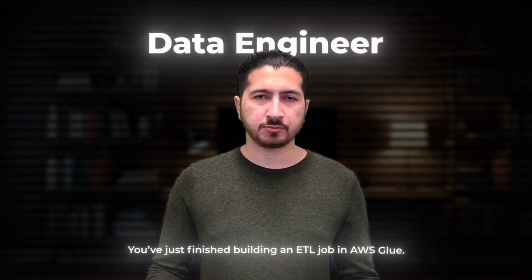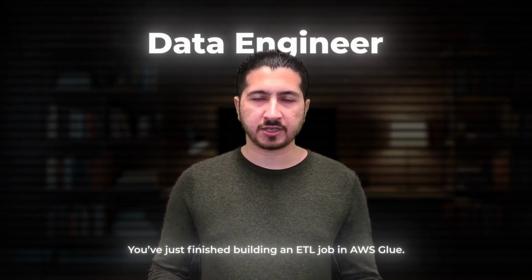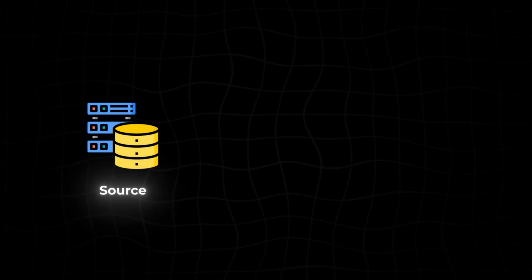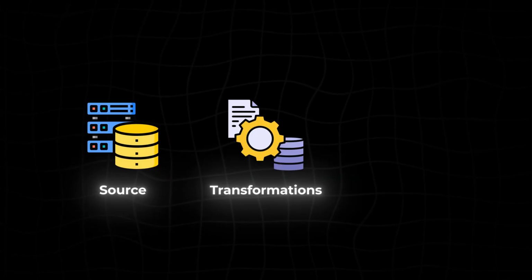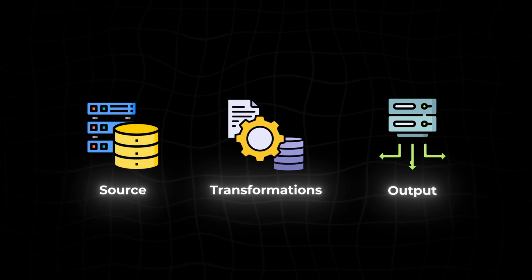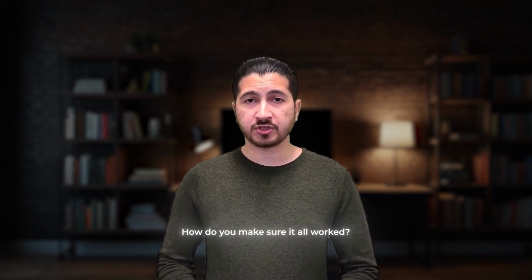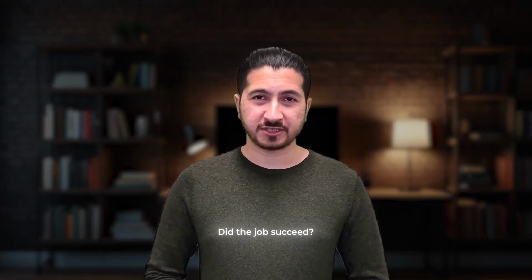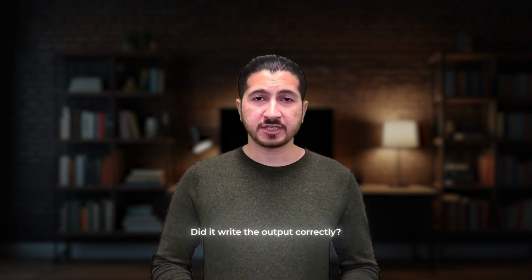Let's say you're a data engineer and you've just finished building an ETL job in AWS Glue. You've chosen your source, applied some transformations, and saved the output. But how do you make sure it all worked? Did the job succeed? Did it write the output correctly? It's time to hit run and find out.